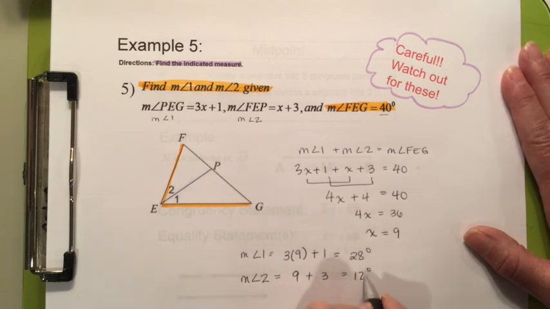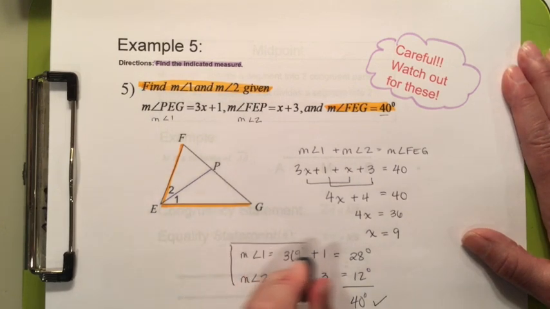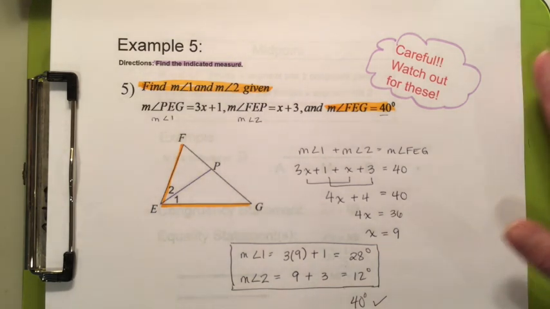And then I want to add those up. Does that equal 40? Yes, it does. So in this case, this is my answer to that problem.